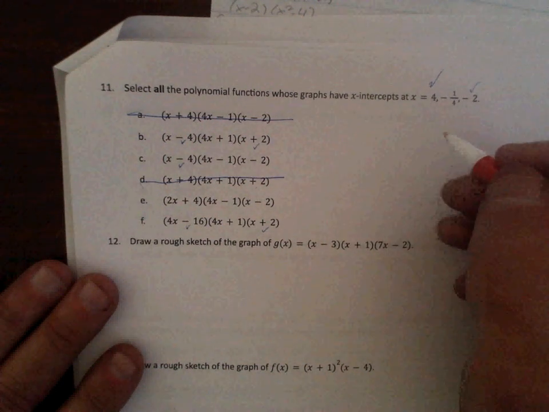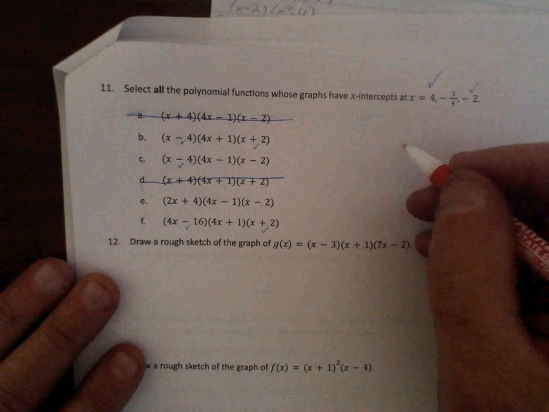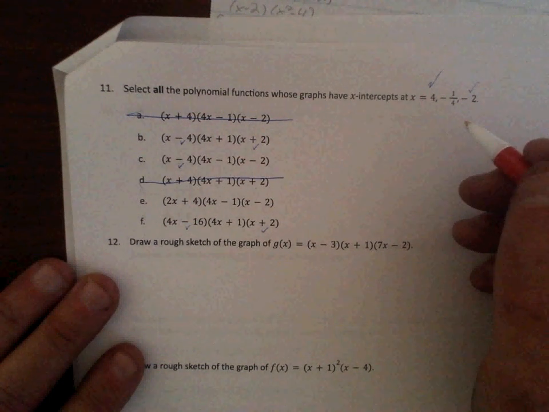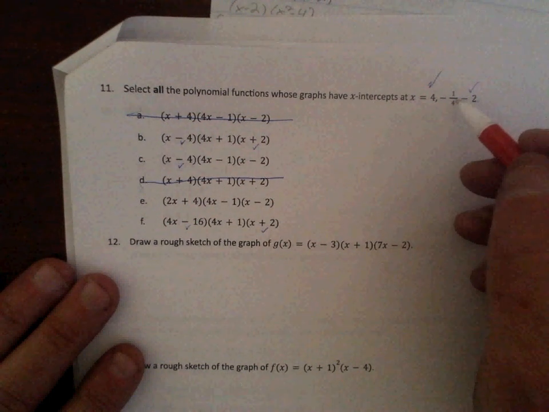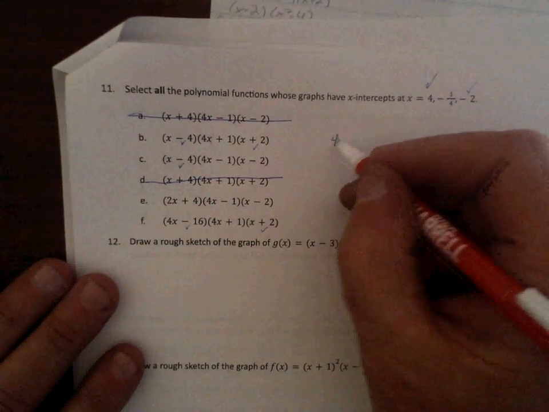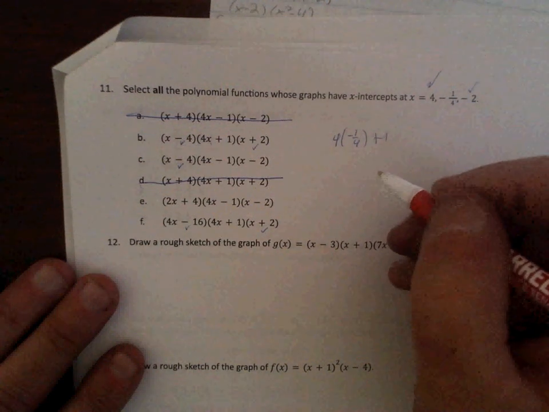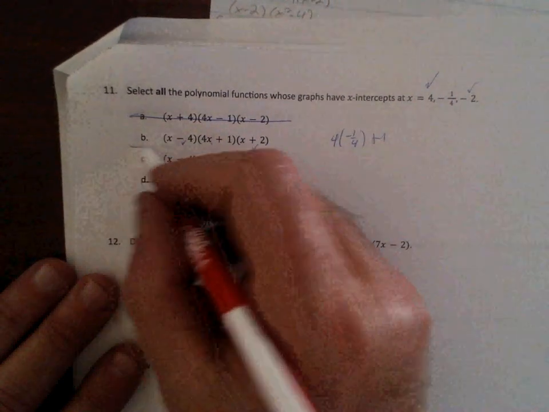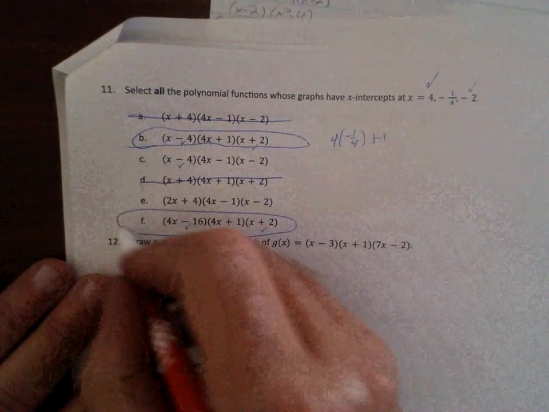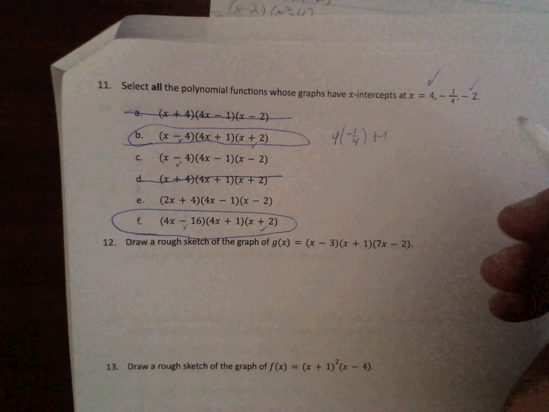How can we check for -1/4? Well, you know, with the sign. Has to be positive. If I plugged in the -1/4 here, I would get 4 times -1/4 plus 1. Would that make it true? Yes. And if it makes it true here, it has to make it true where else it is too, right? So B and F. Right?